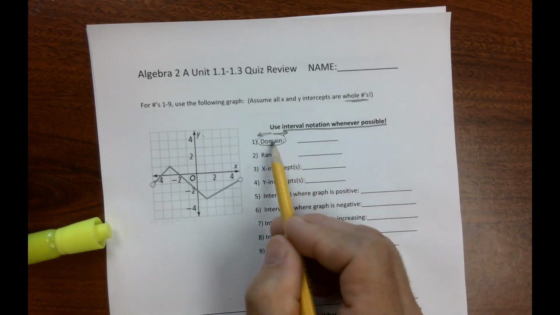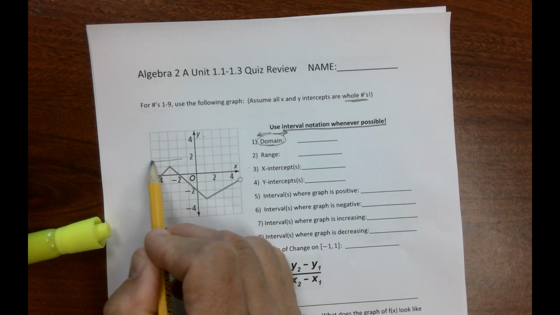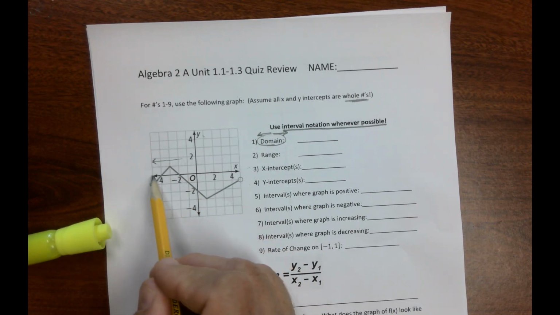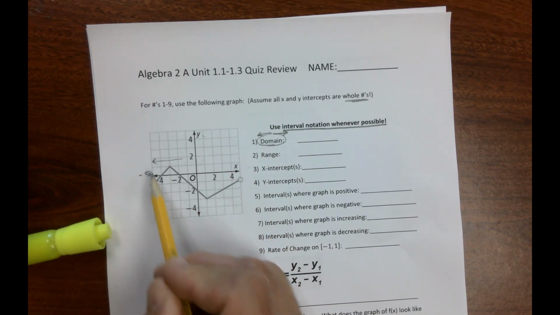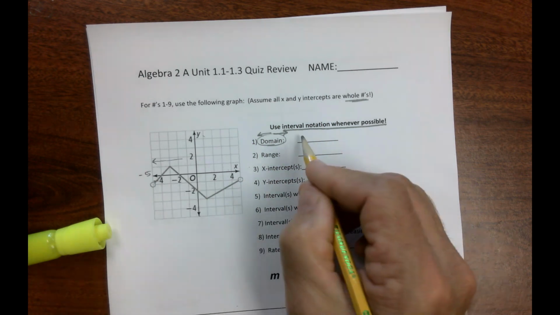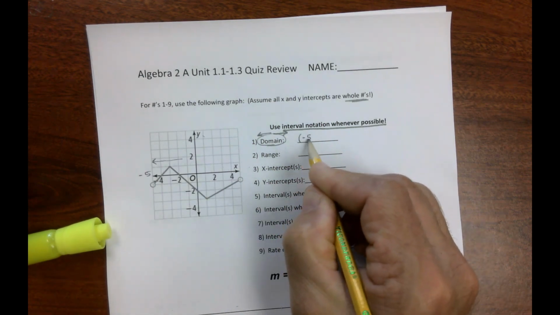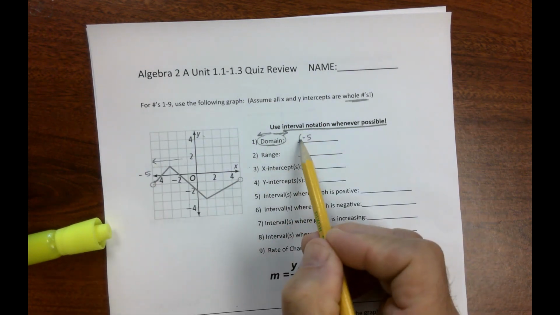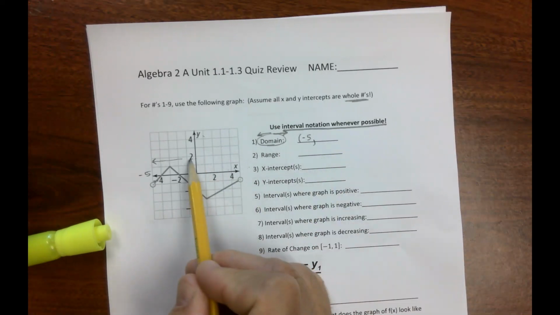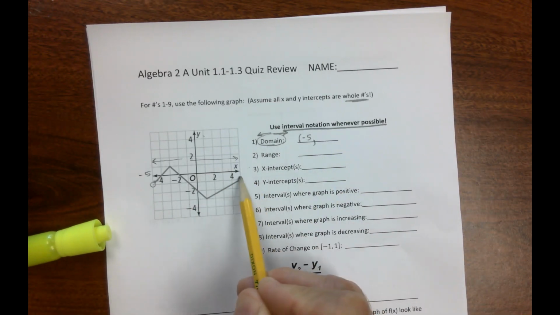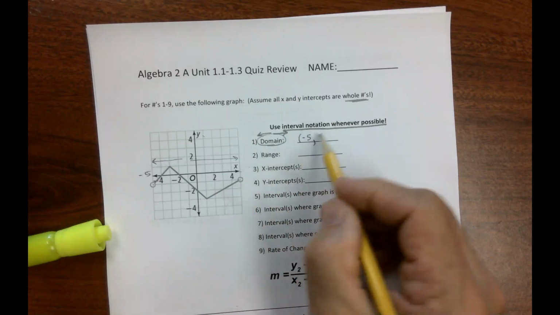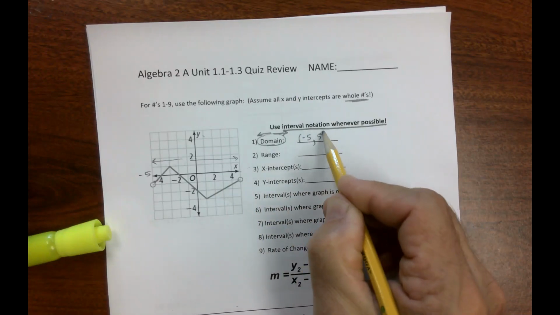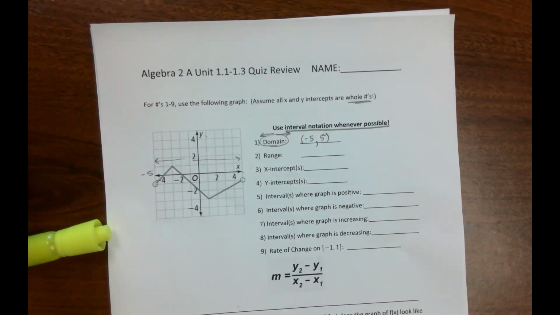So, how far left does this graph go? Well, it wants to get to -5, but notice it's an open circle, so that's a parentheses, -5. If that was filled in, that'd be a bracket. How far right does it go? Again, open circle, 5. So, that means it's a parentheses.